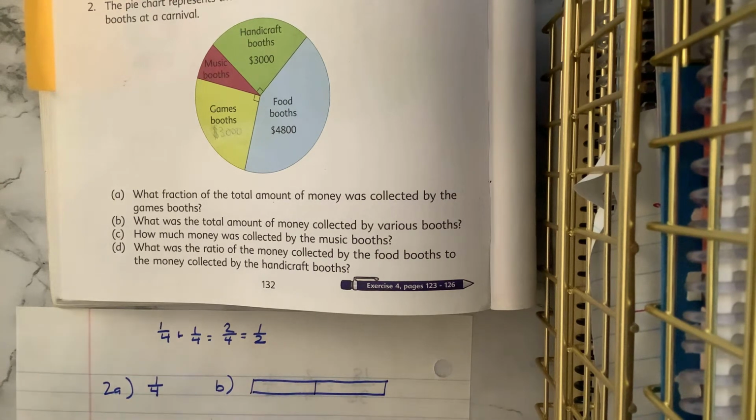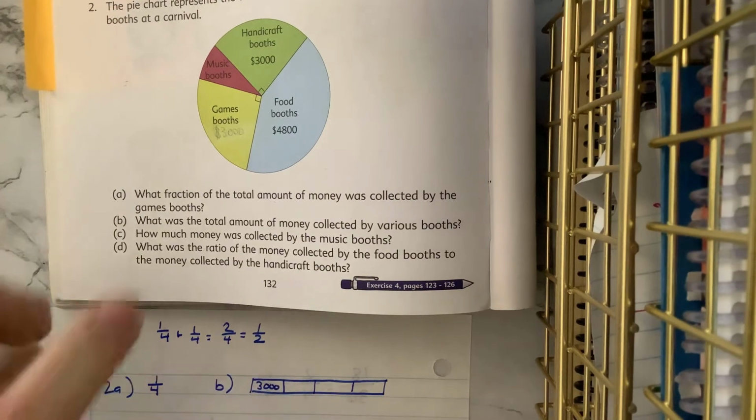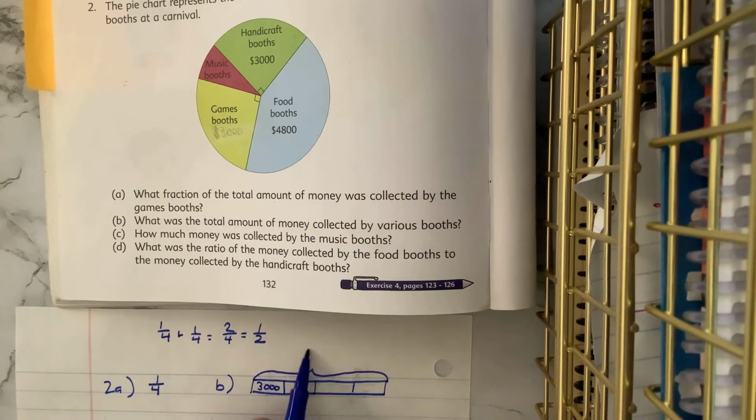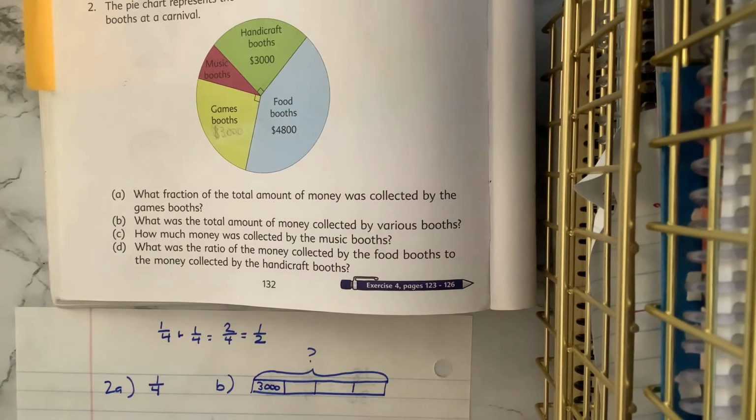If we broke our unit bar into fourths, and we know that 1/4 is 3,000. We're being told that 1/4 is equal to 3,000. And so the question then is, what is all of it? If we know 1/4 of it, we can figure out what all of it is. We can do that by multiplying 3,000 by what?